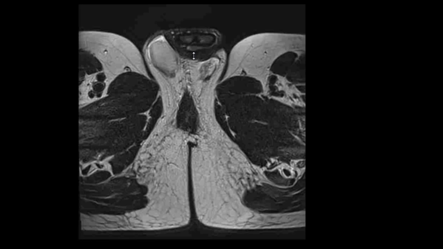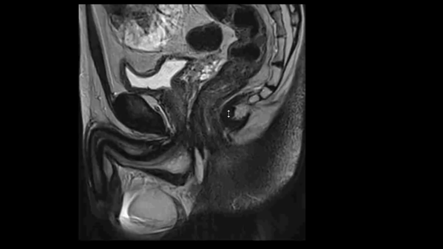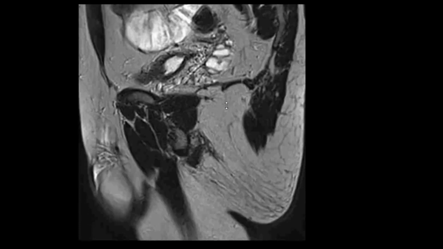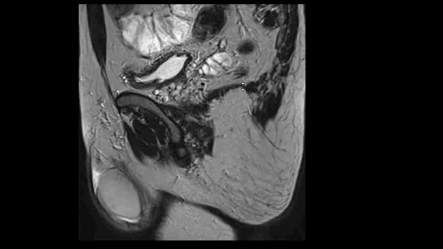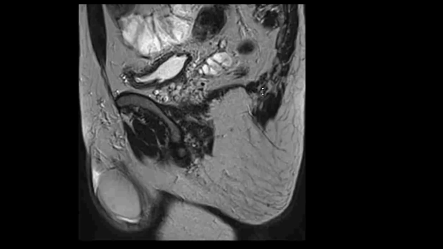The only thing left now on the list are the pelvic floor muscles, and not that we need to point them out individually, but if you go on the sagittal plane, you can see this muscular sling forming the pelvic floor, and you have the levator ani muscles anteriorly, and then the coccygeus, this thicker band, posteriorly. So that is it for the male pelvis anatomy.